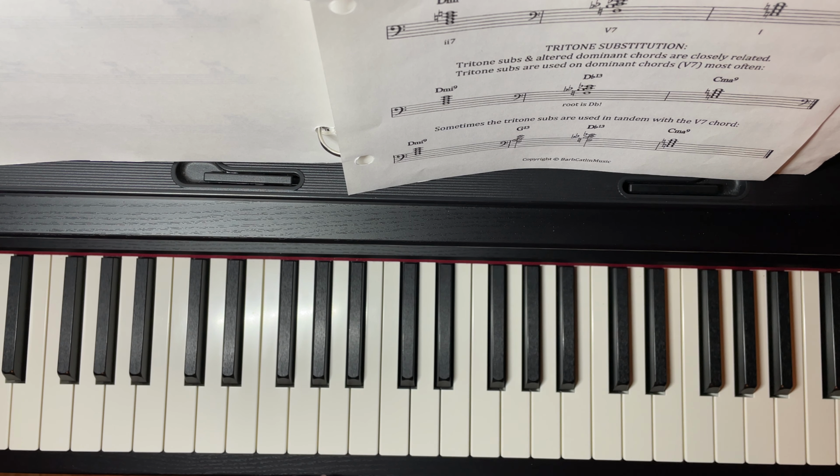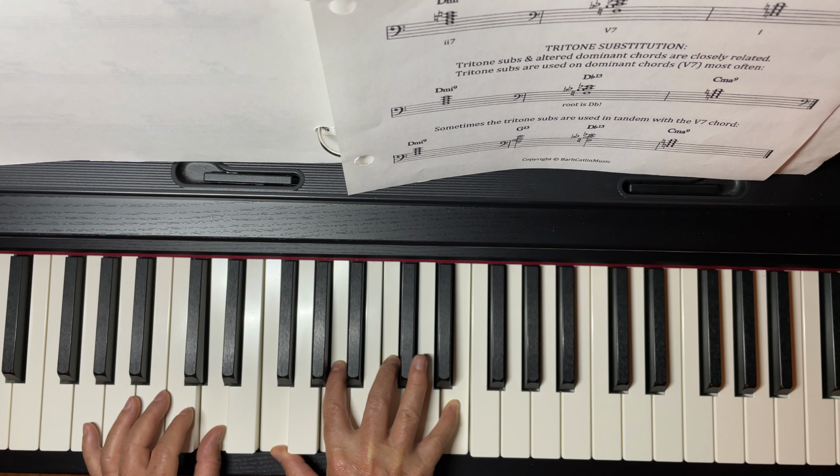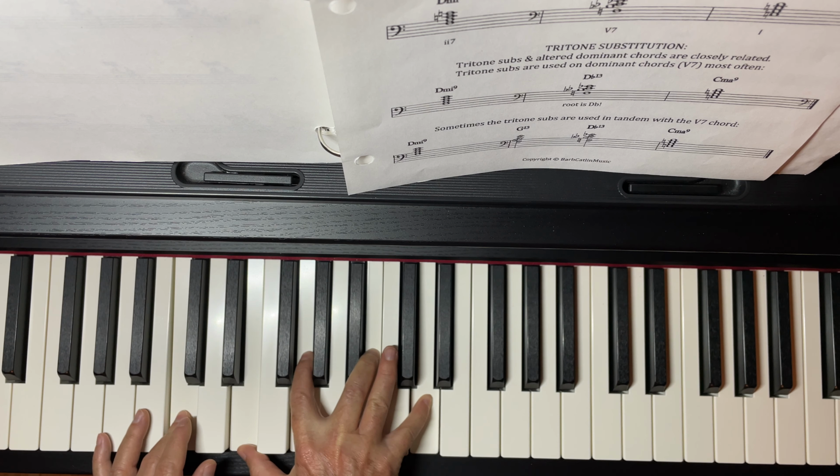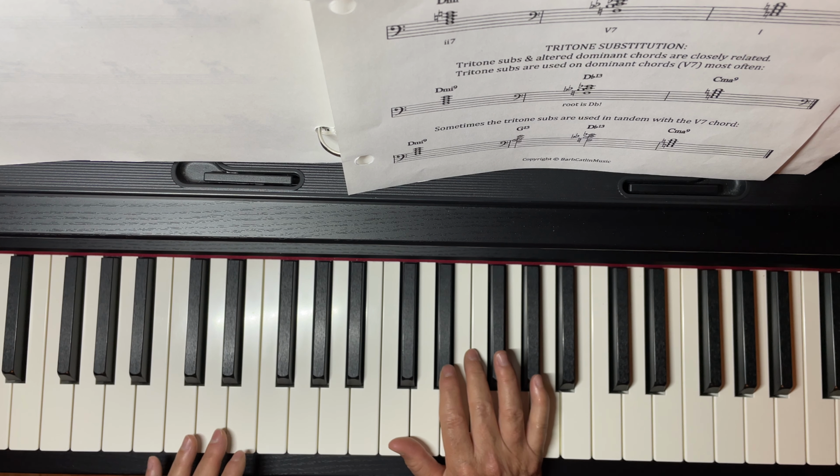So tritone substitution and changing something to an altered chord is kind of the same thing, really, because check it out. Maybe the bass player plays a D flat here. I'm thinking D flat. You may ask, well, what's the difference? Well, there isn't any difference. It's just what the bass note is.